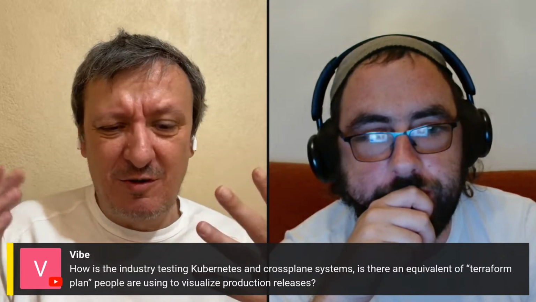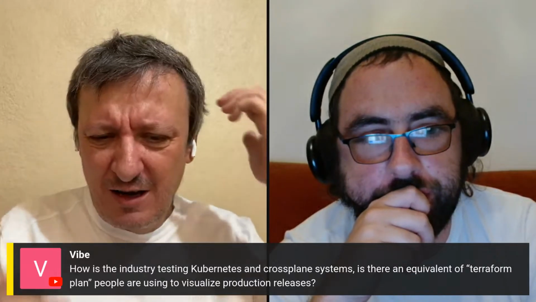From Noam, I saw that we read this one. Gateway. Did I? Okay, cool. Yeah. Then it's repeated. How is the industry testing Kubernetes and Crossplane systems? Is there an equivalent of Terraform plan people are using to visualize production releases? No. There is no. So actually, Upbound as a company, so now we are entering into the commercial part of the story, has something similar to a plan, but it's not really a plan. And I'm very skeptical. The Crossplane community thinks that they can do it somehow.